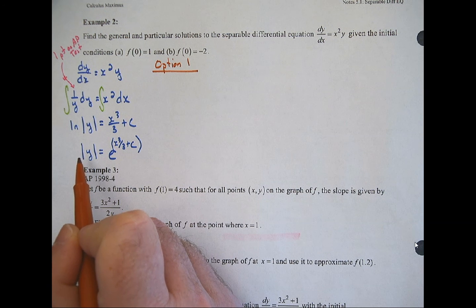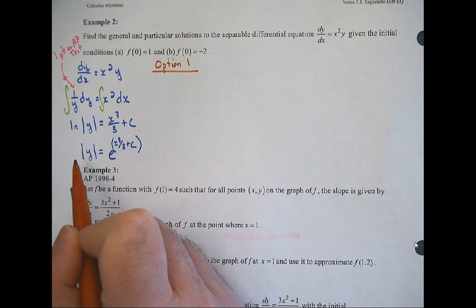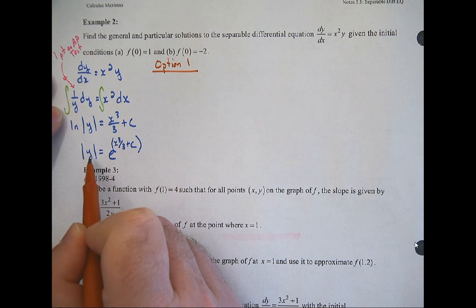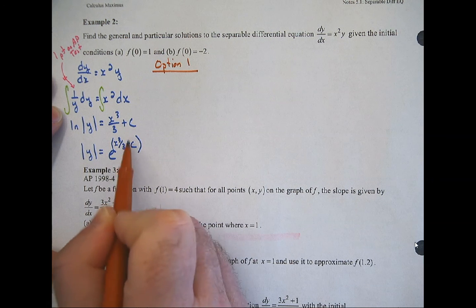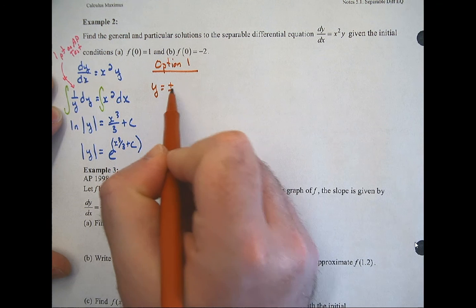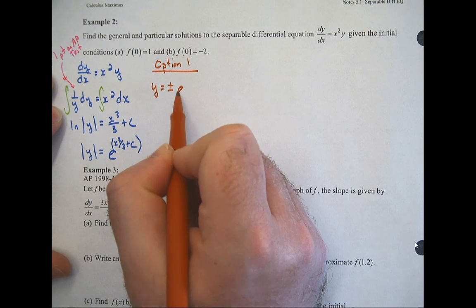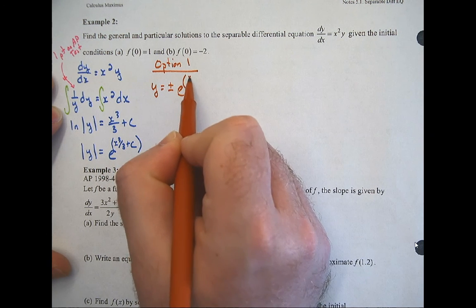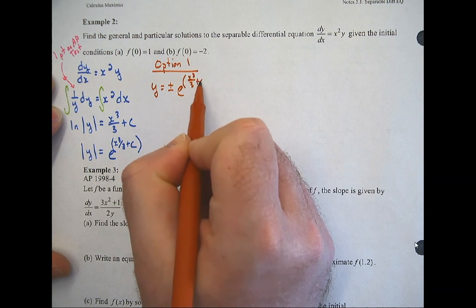What does an absolute value do to a positive? It leaves it positive. What does an absolute value do to a negative? Leaves it negative. Or sorry, leaves it positive. So this thing here, I could put that in for y as a positive or a negative term. Y equals plus or minus e to the x cubed over 3 plus c.